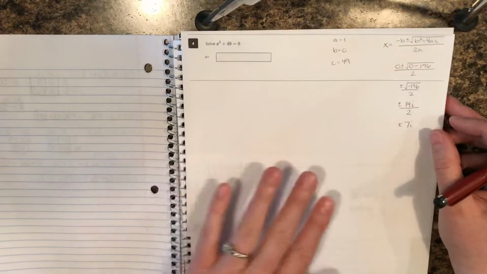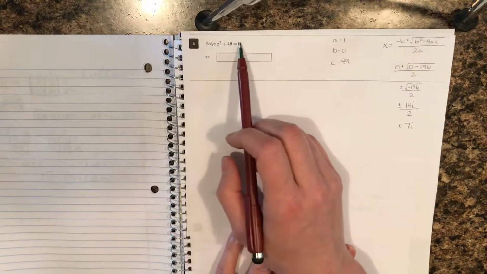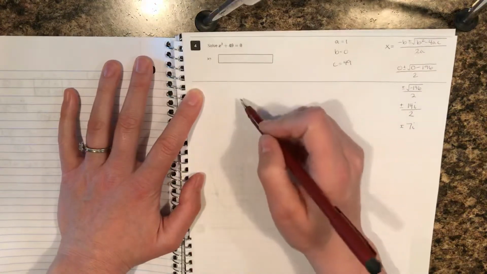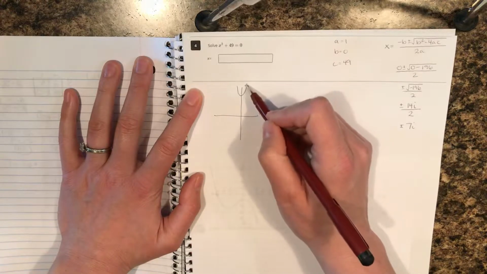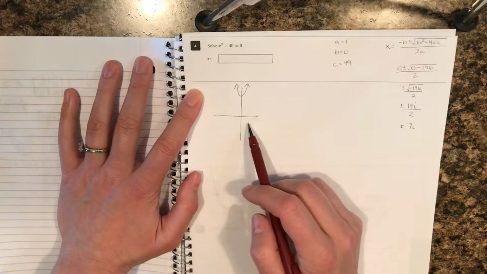Okay, question number 4. This stumped some of you. X squared plus 49 equals 0, and we're supposed to solve for x. Remember, this is a parabola. Okay, so it's an x squared plus 49, so it's way up on 49. It looks like this. Clearly, it's never going to cross the x-axis, which means it doesn't have any real roots.